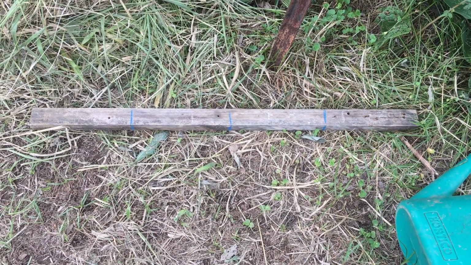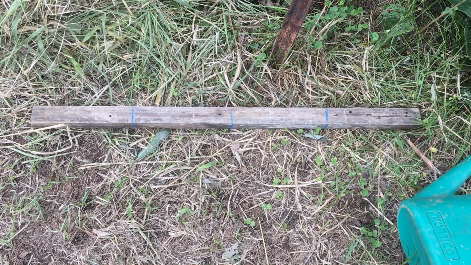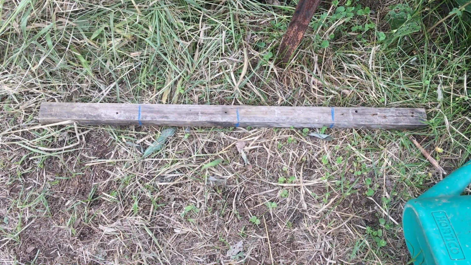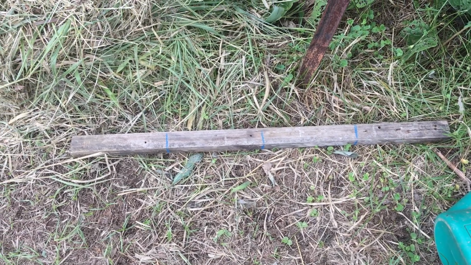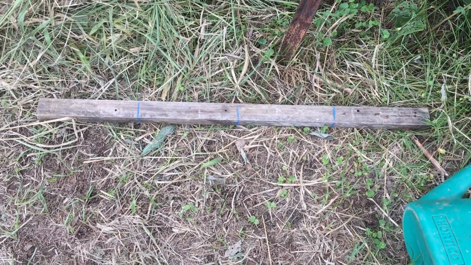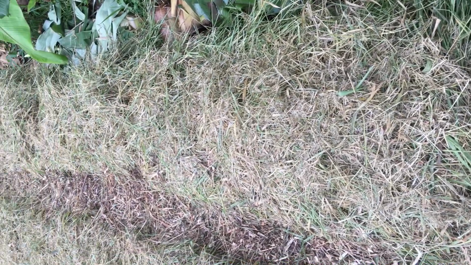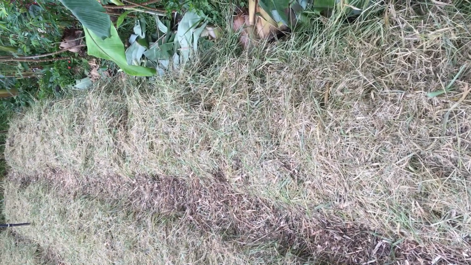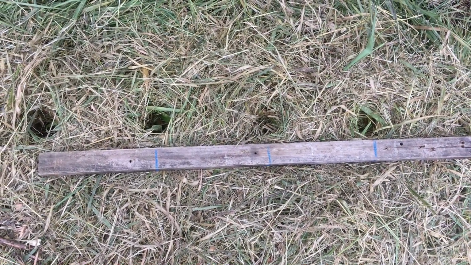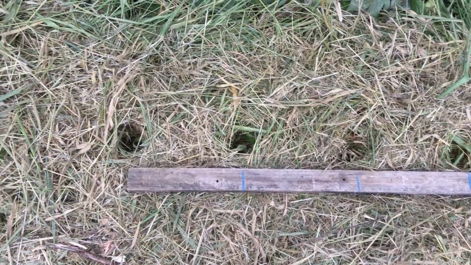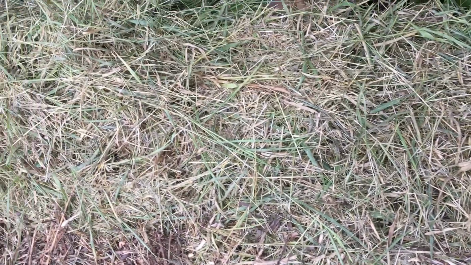So we made up a 1 metre long stake, which is marked every 250 mil, and I'm going to put holes every 250 mil in these beds, in the middle of the bed, so that we can start planting that middle. So here you see an example. I've put a hole every 250 mil, and I will keep doing that over the rest of the bed in all 4 beds.